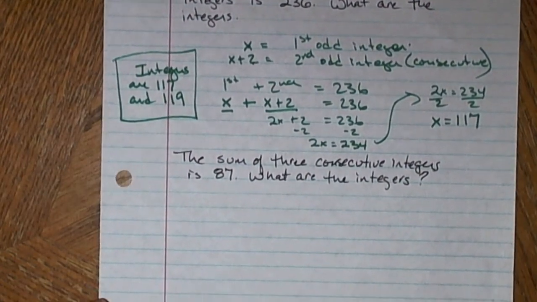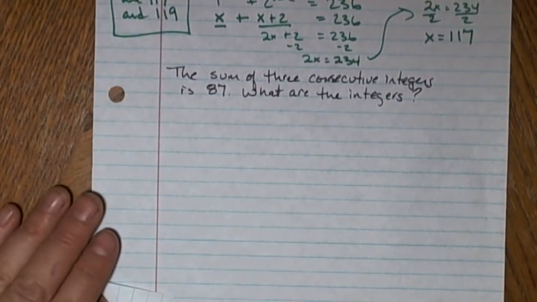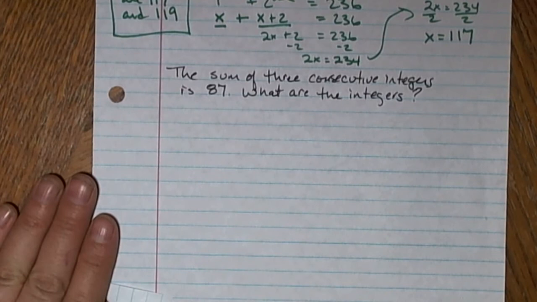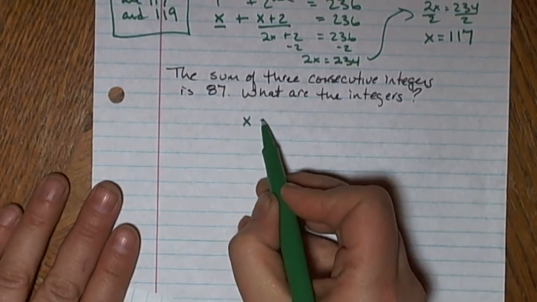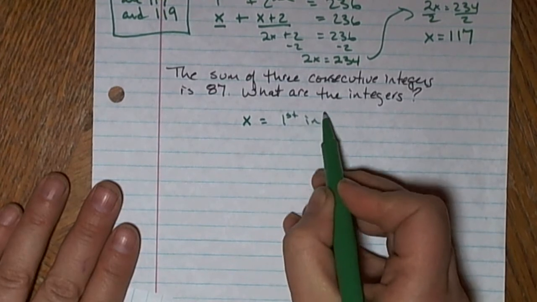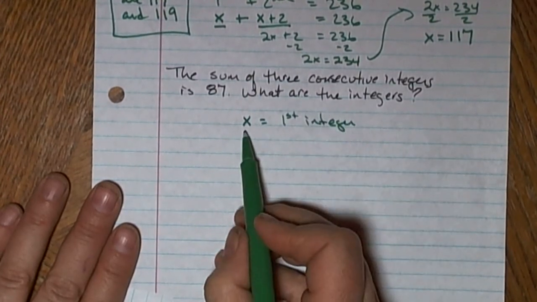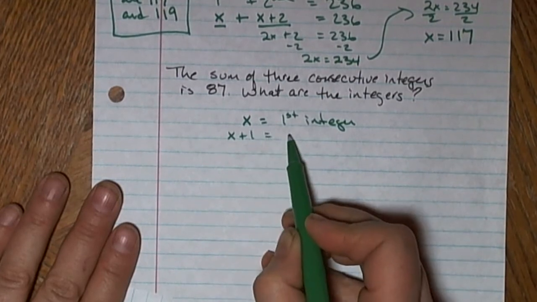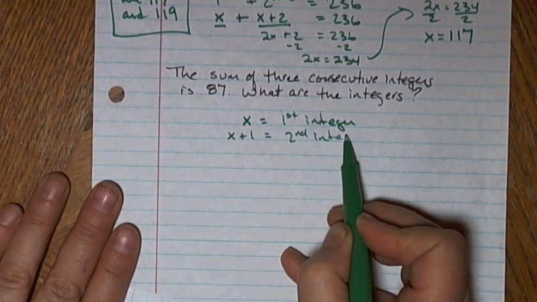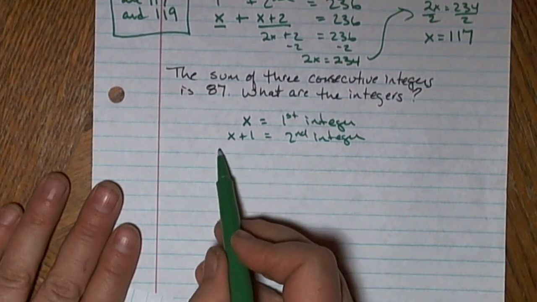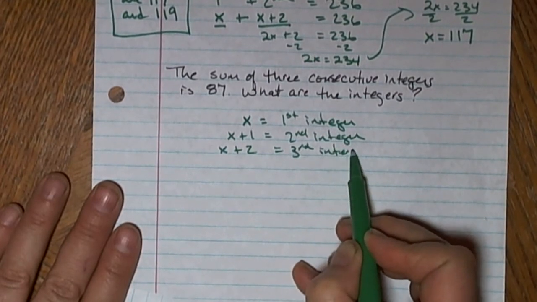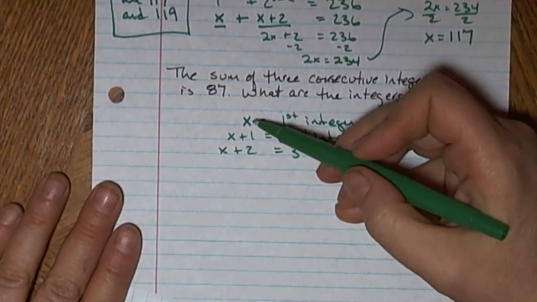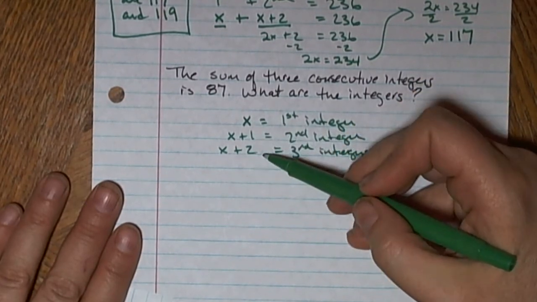Let's try one more problem that deals with consecutive integers. This one says the sum of 3 consecutive integers is 87. What are the integers? So this is just 3 consecutive integers. So if I call the first one x, the next consecutive one would just be one more, x plus 1. And then if I wanted to go to the next integer past that, I'd have to add 2. So here I have 3 integers. They're consecutive in a row: x, x plus 1, x plus 2.